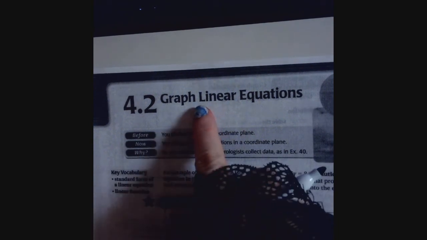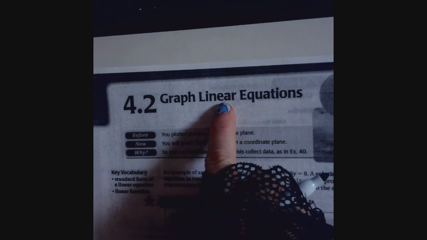Okay guys, we are at 4.2, graphing linear equations. So we're going to continue. This whole section is about plotting points, graphing lines. When it says a linear equation, you can see the word line is in there. So that tells you it's some kind of straight line, whether side to side, up and down, vertical, horizontal. So we're going to start here.